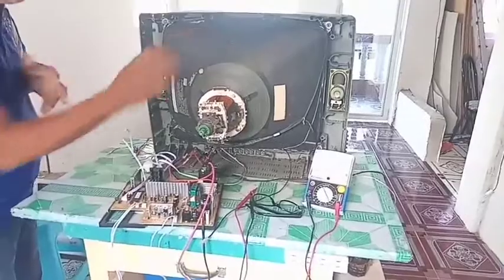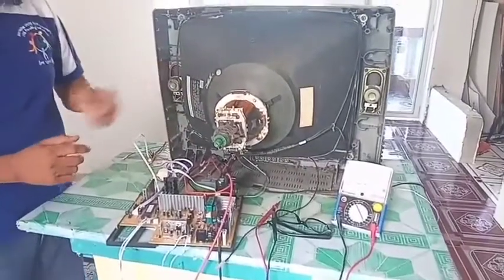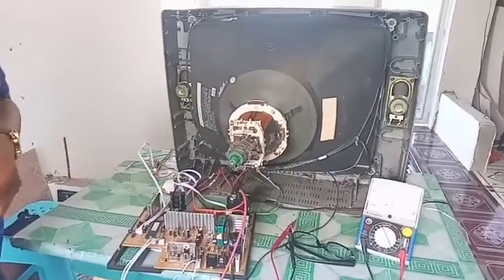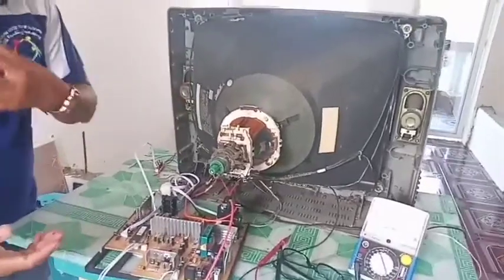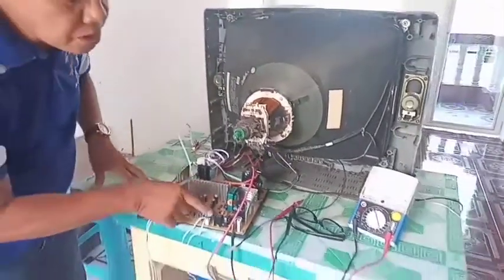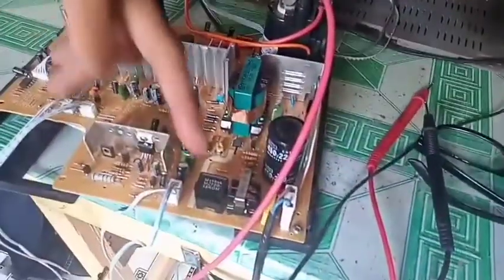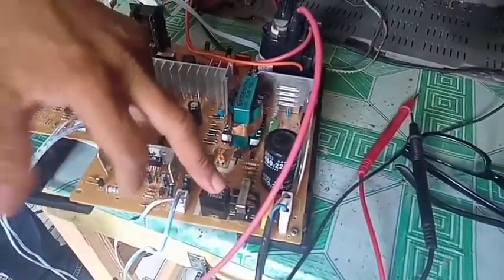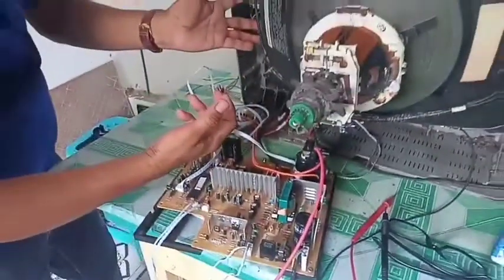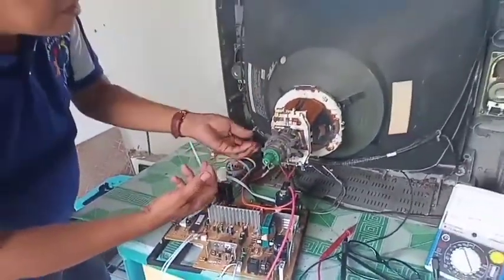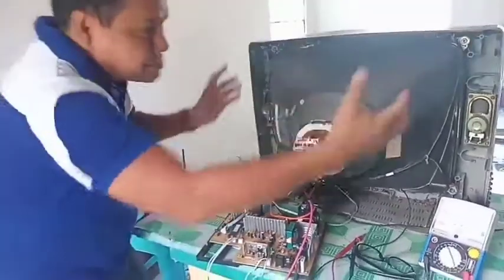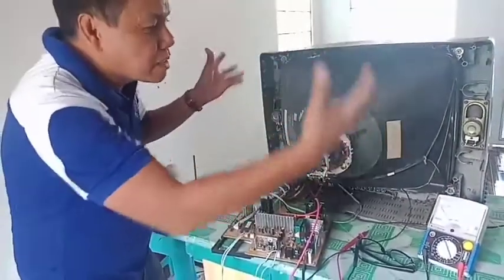But the operation of this degaussing coil will not last longer. It operates only for a fraction of a second because this varistor, during cold condition, the resistance is very low. So it passes freely the current towards the degaussing coil, thus producing the very strong magnetic field.